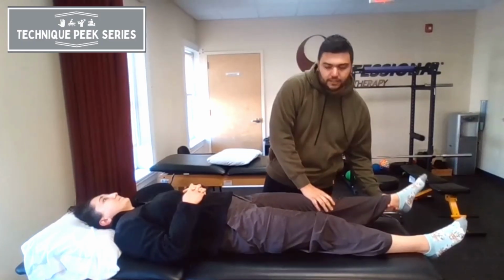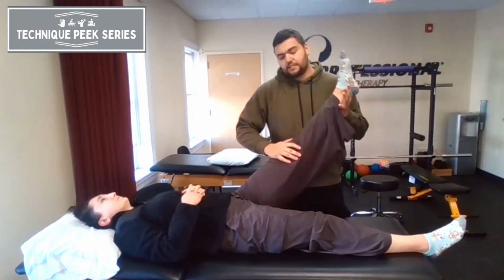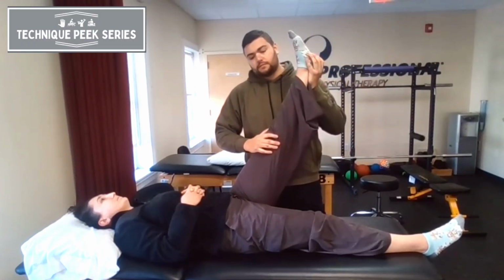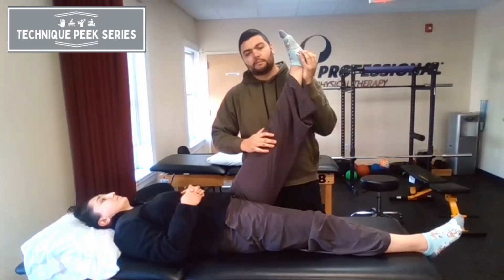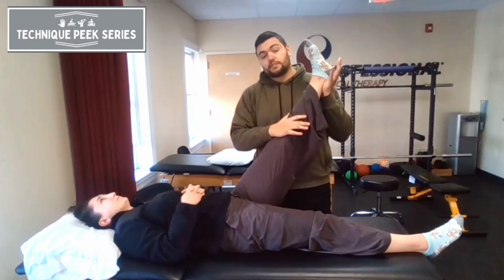test. Okay, so when a patient comes in with radicular symptoms that go down the leg, you're going to raise their leg up straight, and whenever they feel that same familiar pain, you're going to want to lower it a little bit so they're more comfortable.